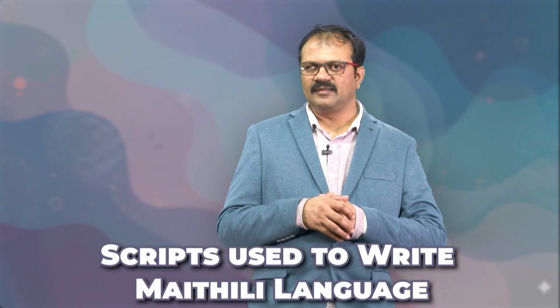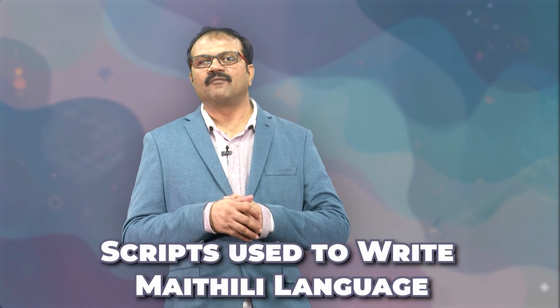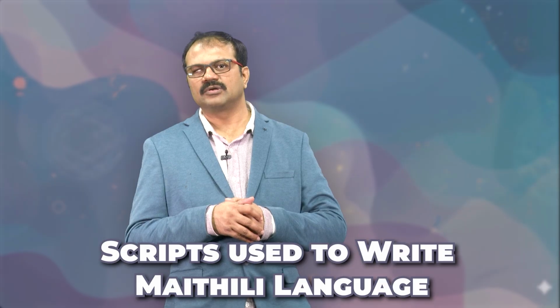As noted in the previous lesson, there are 4 scripts that have been used to write Maithili. However, following the current popular practice where Maithili is written using the Devanagari script, we will be learning how to write Maithili using the Devanagari script. Having said that, given that the other more prominent script of Maithili has been Mithilakshar or Tirhuta, it is good to have a brief about the Mithilakshar or Tirhuta script as well.